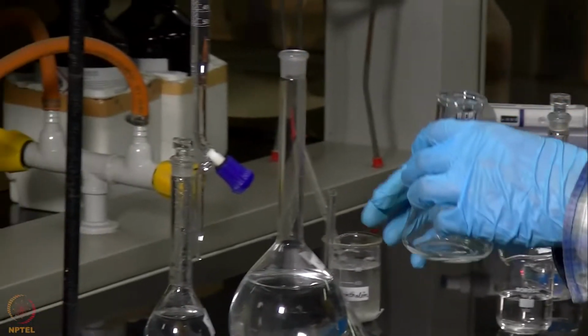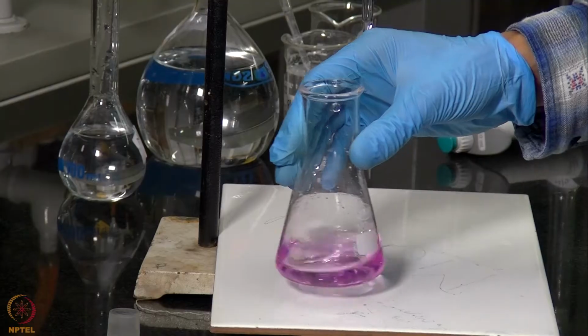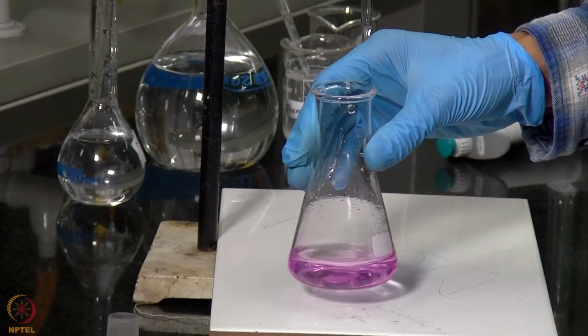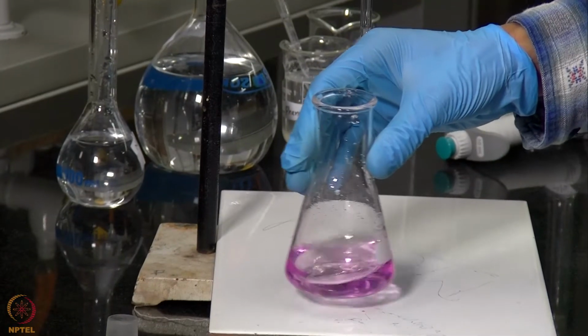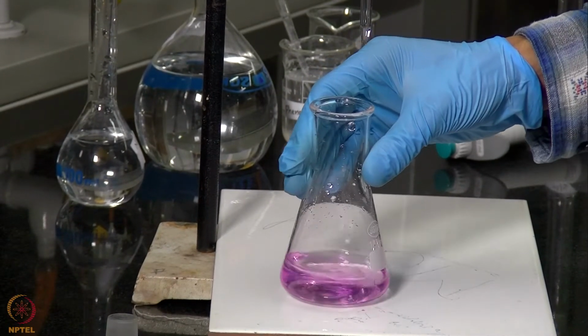And we will now titrate it using NaOH. So now the titration of our HCl is complete. Now we will perform this experiment 2 more times to get concordant readings, and then use these readings for our calculation.